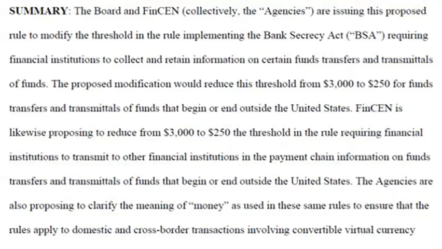The Board and FinCEN, collectively the agencies, are issuing this proposed rule to modify the threshold and the rule implementing the Bank Secrecy Act, requiring financial institutions to collect and retain information on certain funds, transfers, and transmittals of funds. The proposed modification would reduce this threshold from $3,000 to $250 for funds, transfers, and transmittals of funds that begin or end outside the United States. FinCEN is likewise proposing to reduce from $3,000 to $250 the threshold on the rule requiring financial institutions to transmit to other financial institutions in the payment chain information on funds transfers and transmittals of funds that begin or end outside the United States.